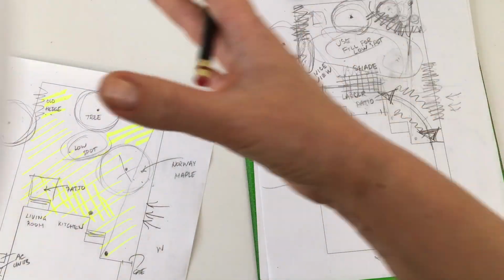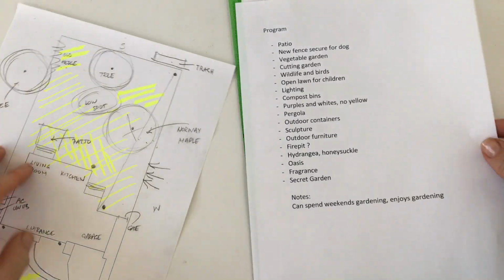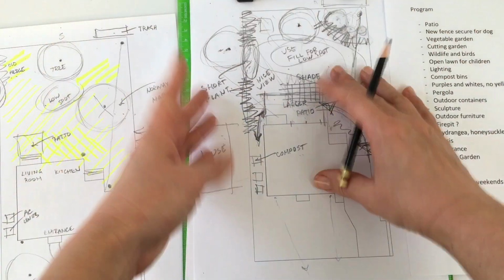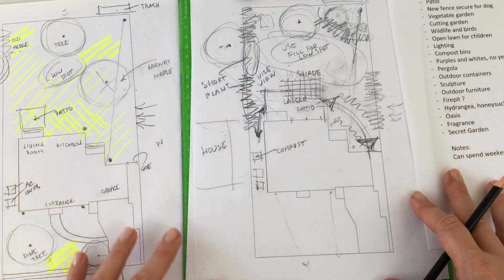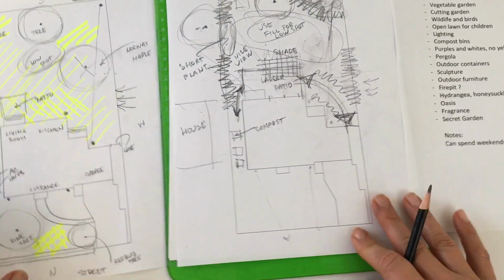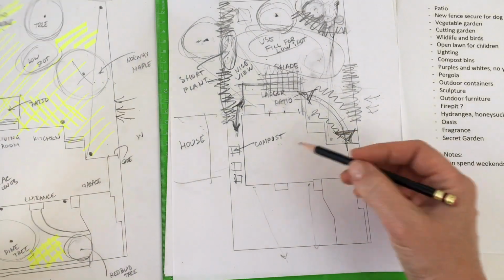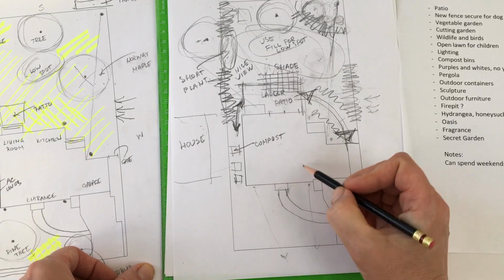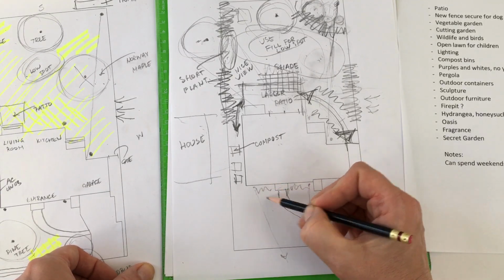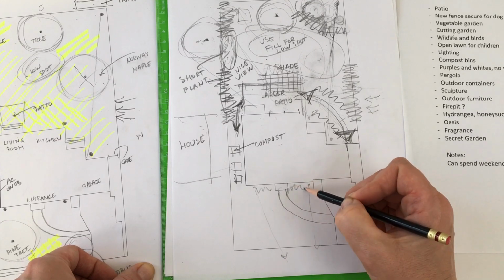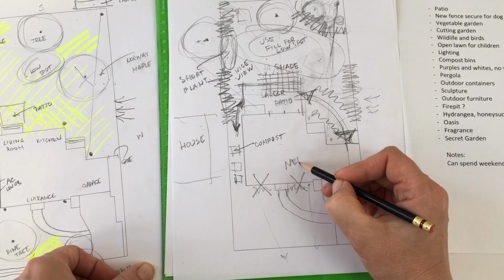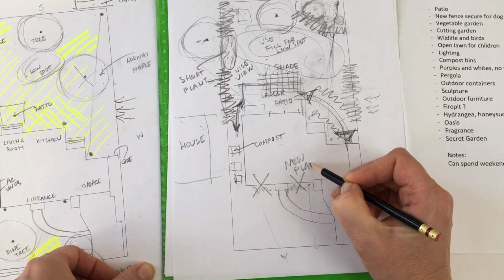Yeah, there's the program. Okay, let's say we have our program, we have our site inventory, and we're working on what we would like to have. So in the front, we have our walkway, and let's say we have existing plantings. They're completely overgrown, covering our windows. We need new plantings.